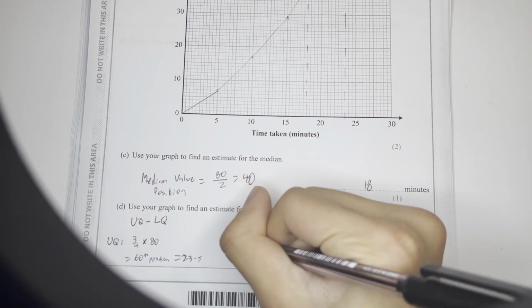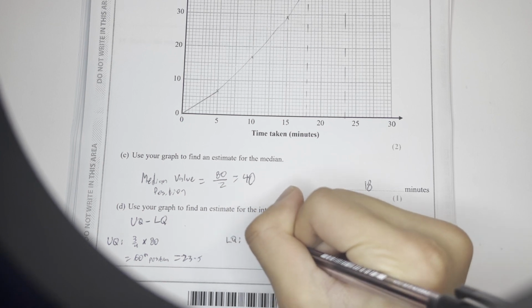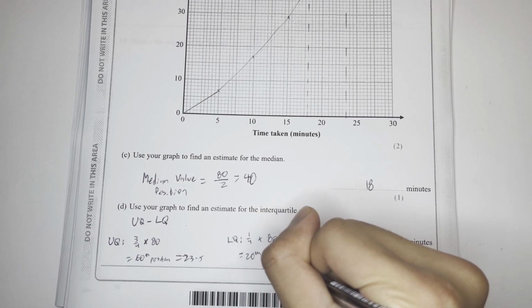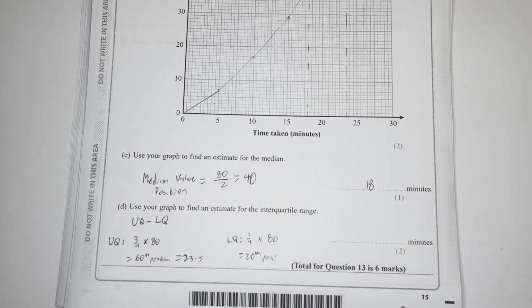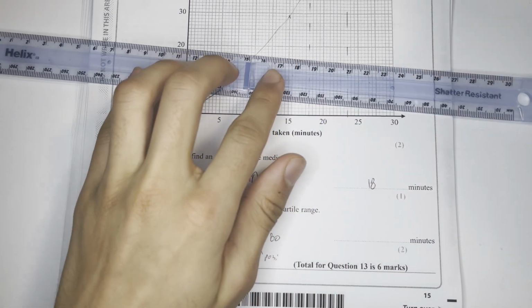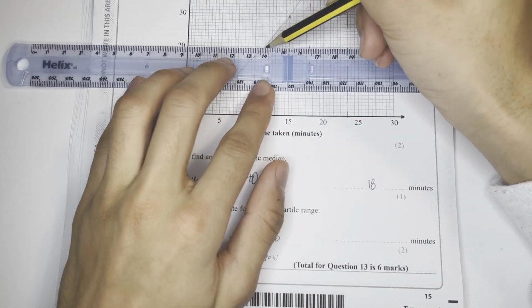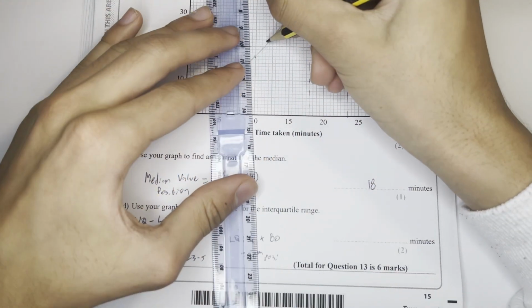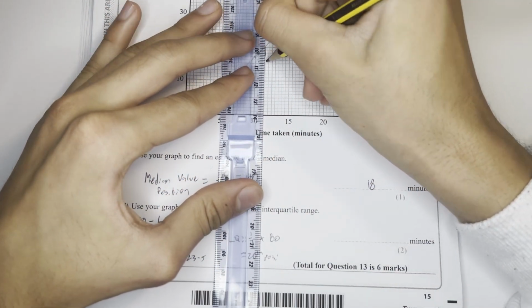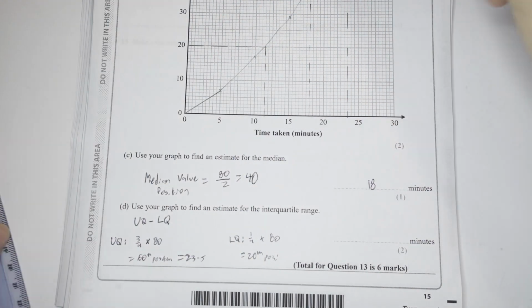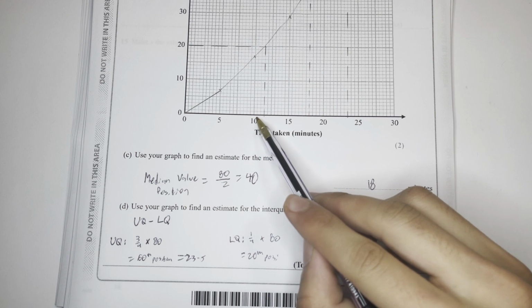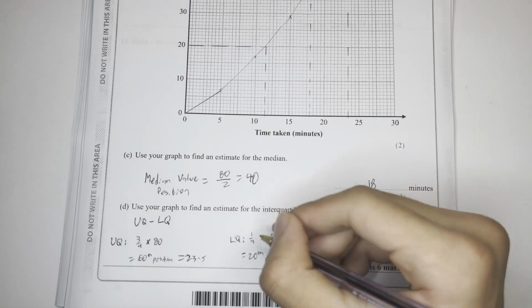Similarly, for the lower quartile, we take 1/4 times the total of 80, which is equal to the 20th position, before reading across to the 20th position. And again, back down to the x-axis. This gives the lower quartile as 10, 10.5, 11, 11.5.